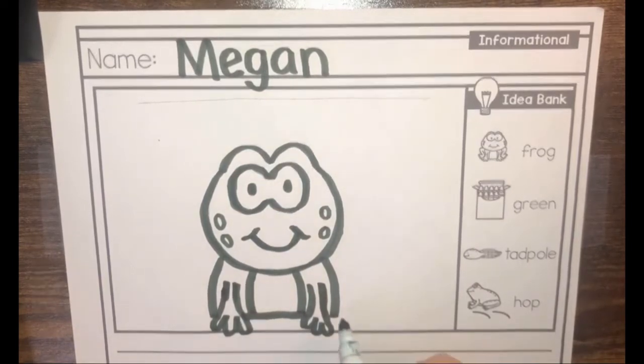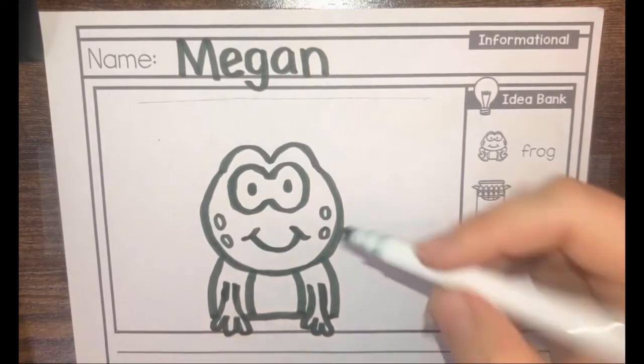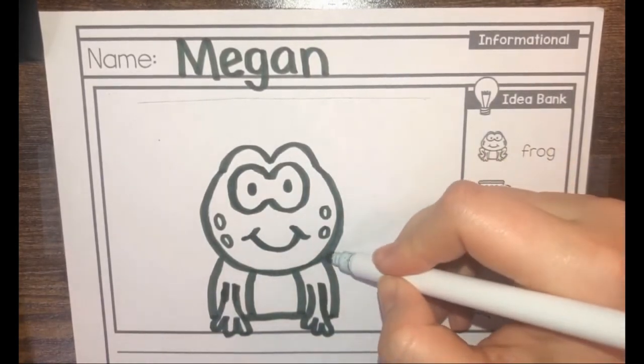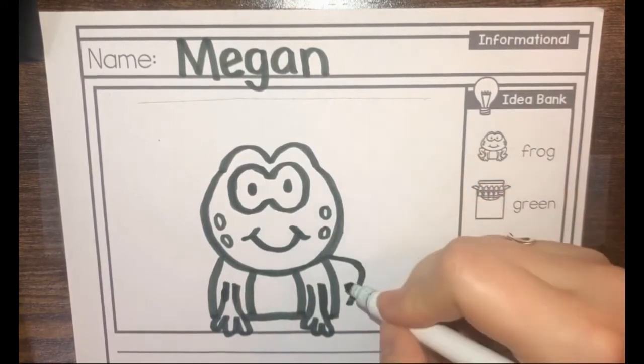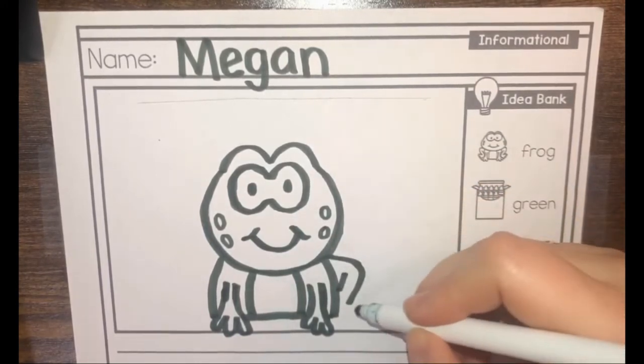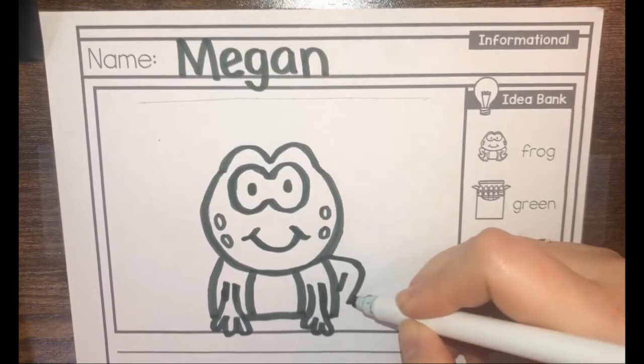All right, so the line on the bottom closes your froggy's body, okay? So 2 arms. And then we have some back legs here. So the back legs kind of go up and then down. And we have a little crease so it can move. And then it goes bump.